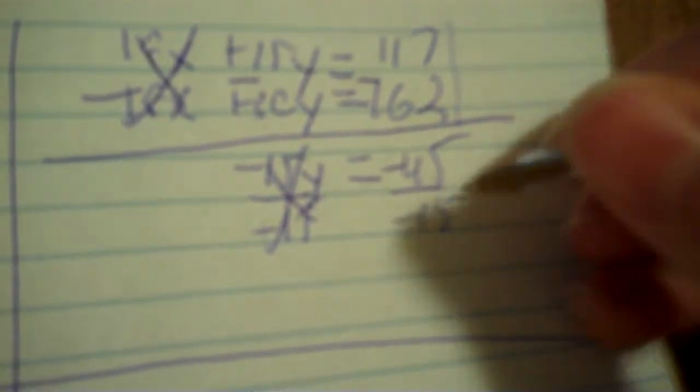Yep. So negative, negative, negative. Now the x's go bye-bye. So negative 15y. And then I add 117 plus negative 162, negative 45. Okay. Then I end up dividing, and I get 3. So y is 3.